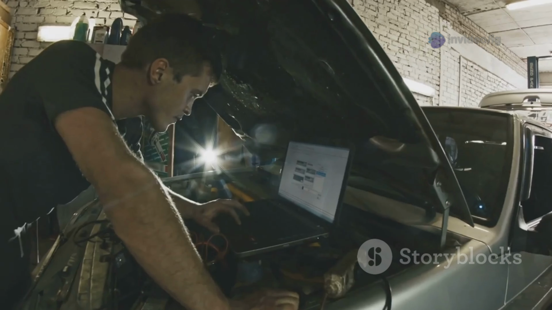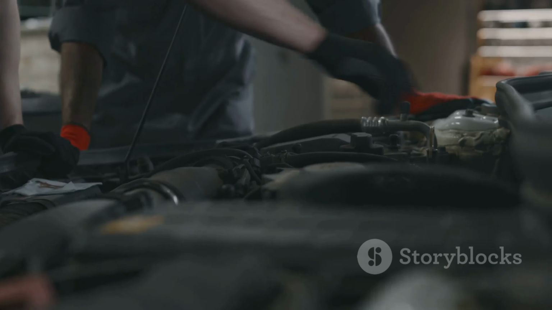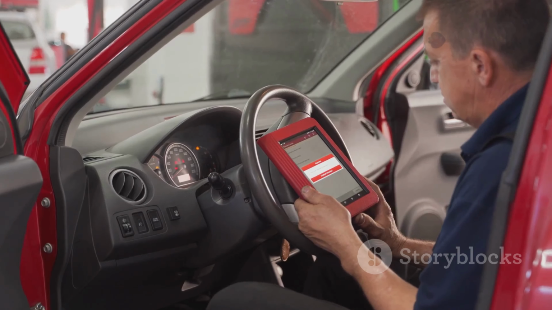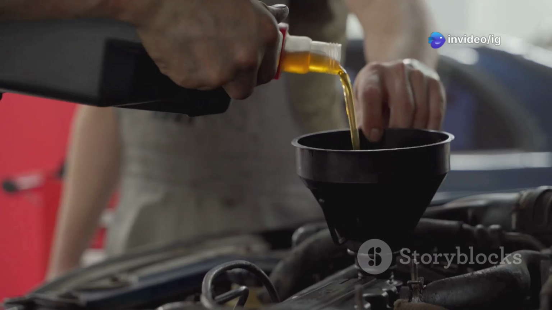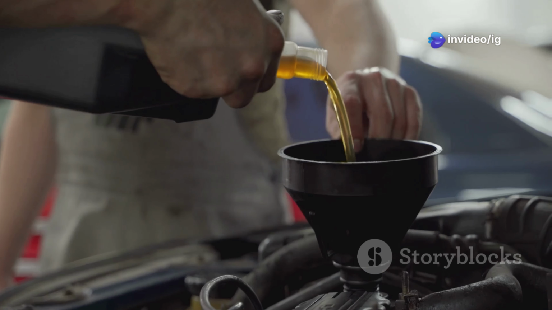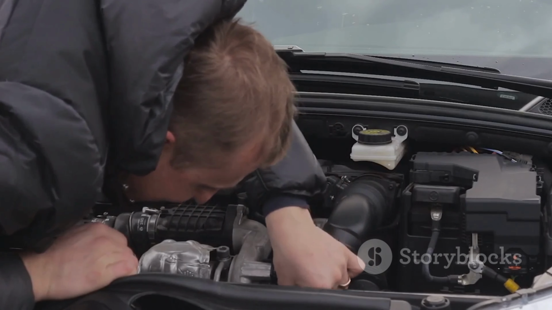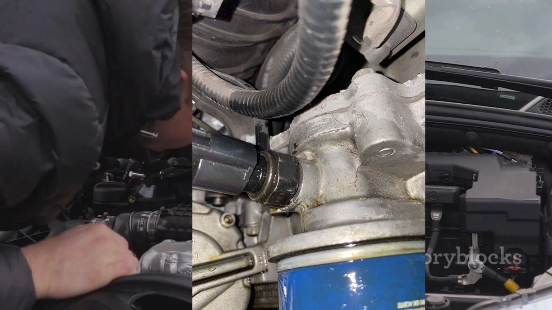Now, how do you actually fix P0521? Let's walk through the steps. Step 1. Use an OBD2 scanner to confirm the P0521 code. Step 2. Check the oil level and quality. Top it off, or change it if you need to. Step 3. Inspect the oil pressure sensor and replace it if it's faulty or damaged.